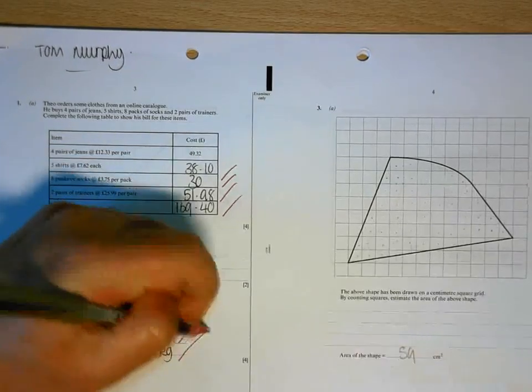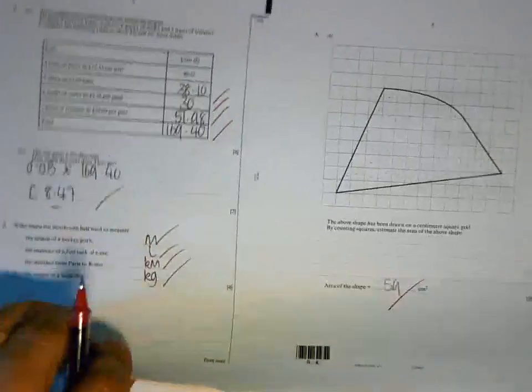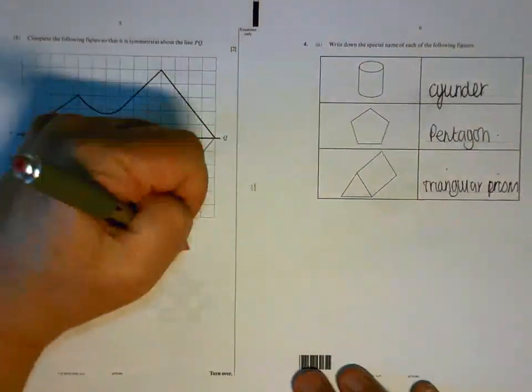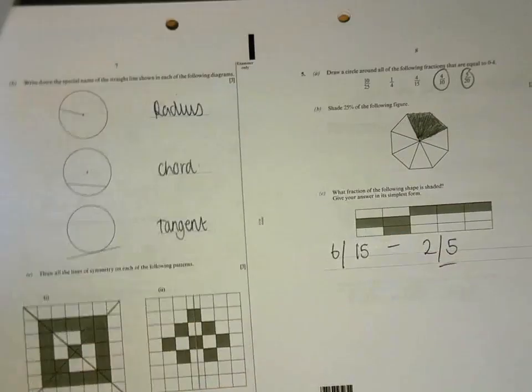Meters, litres, kilometres, kilograms, 59. Full marks on the first page. That's good, that's good. Full marks on the next page.